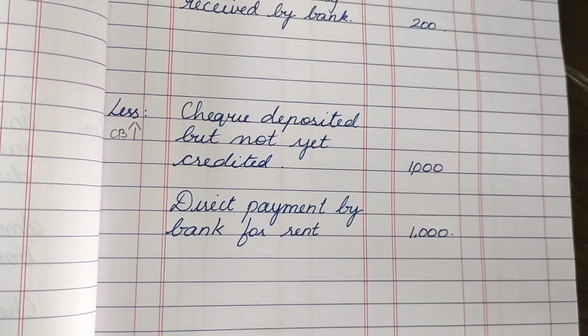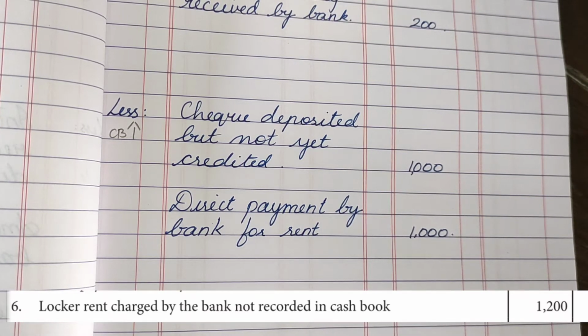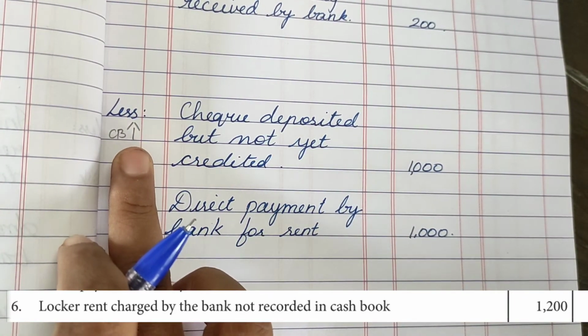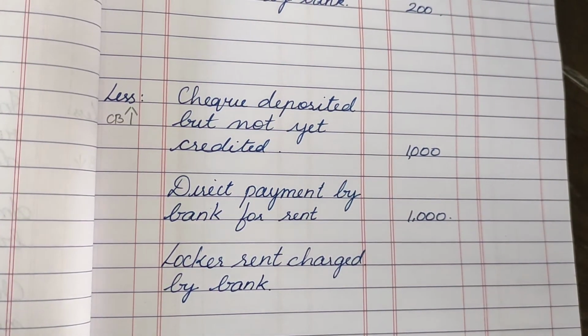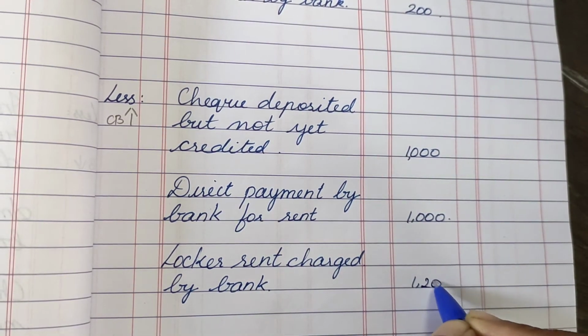Next, moving on to the next transaction, locker rent charged by the bank, not recorded in the cash book. So a locker rent is a charge which is taken directly from the bank account. So the bank is charging it. So when the bank is charging it, the bank balance automatically goes down, whereas it is not recorded in the cash book. Therefore, cash book is increasing. Whenever cash book is increasing, you'll put it in the less category. So locker rent comes to the less category. So locker rent charged by bank, which is rupees 1200, comes to the inner column.